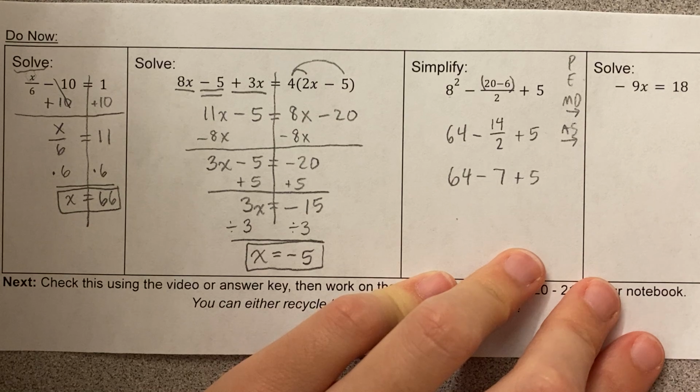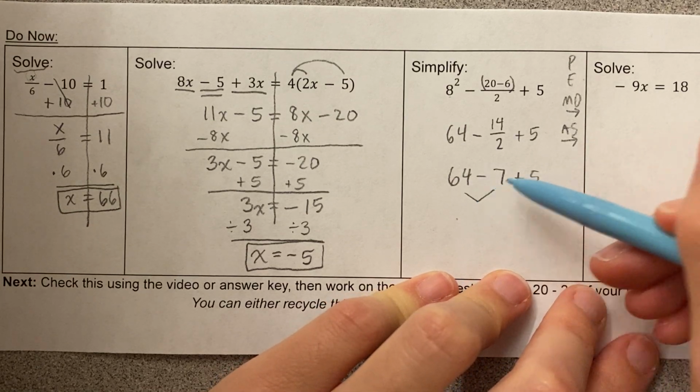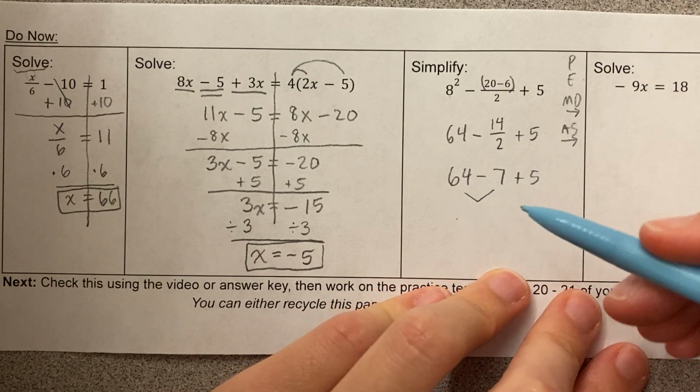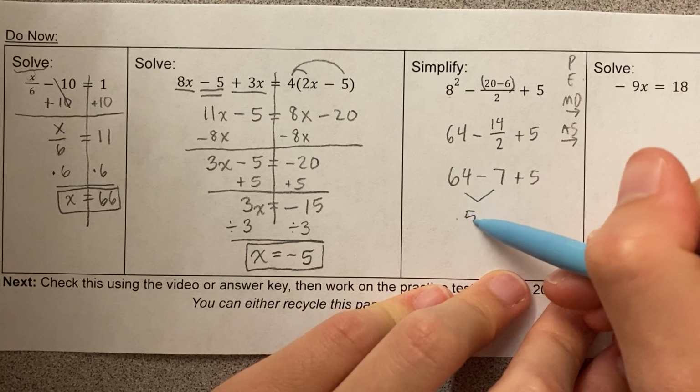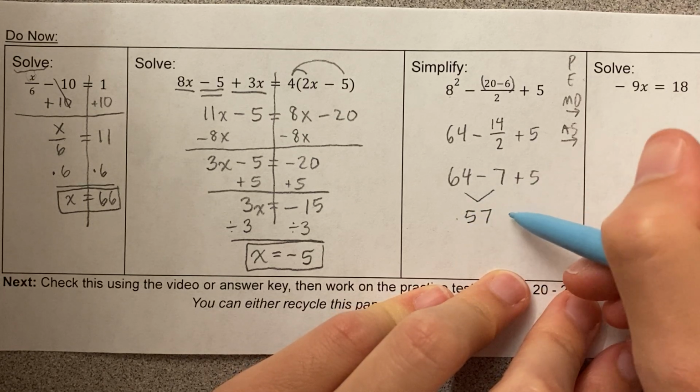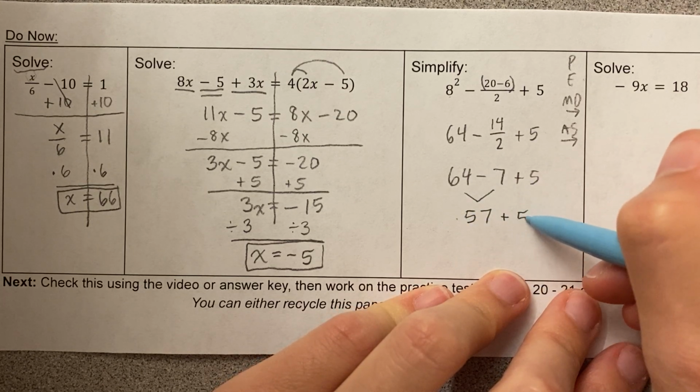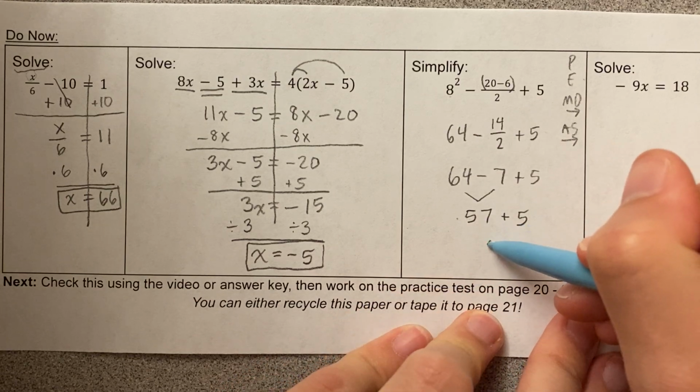And now I just have addition and subtraction. We do that left to right. So 64 minus 7 is 57 plus 5. And 57 plus 5 is 62.